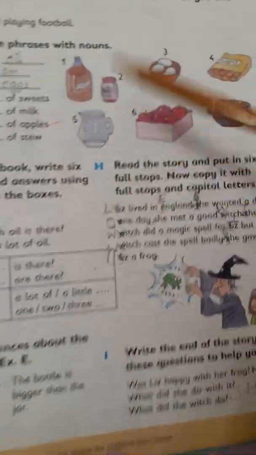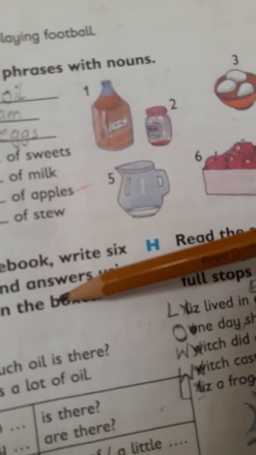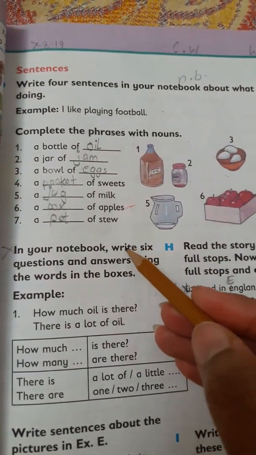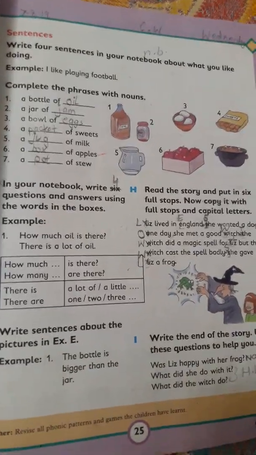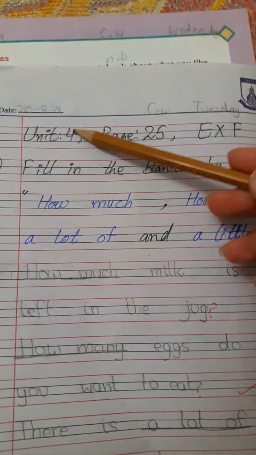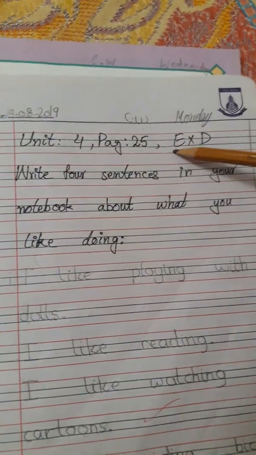Okay, today we are doing exercise D and exercise F on English A notebook. Write 6 questions. We are doing only 4 questions in our notebook. Okay, now look at the board and open your notebook. Write unit number, page number, exercise. This is F and this is exercise D.